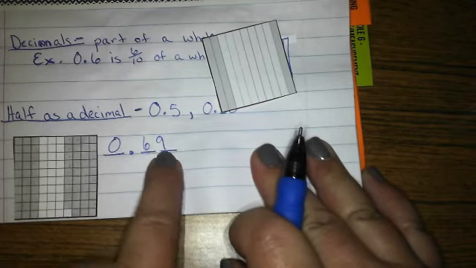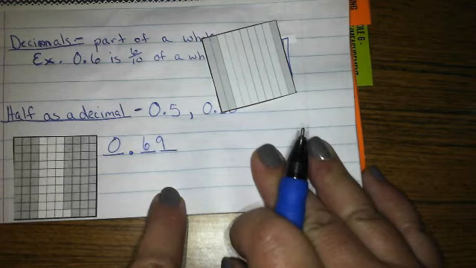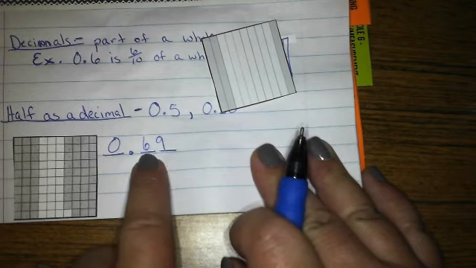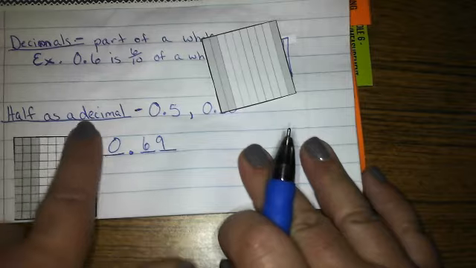Now, to say this number, we're going to say 69, and that 9 is in the hundredths, so it's going to be 69 hundredths. Everyone say this number with me. 69.